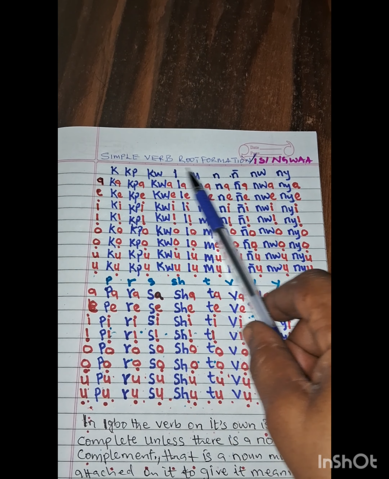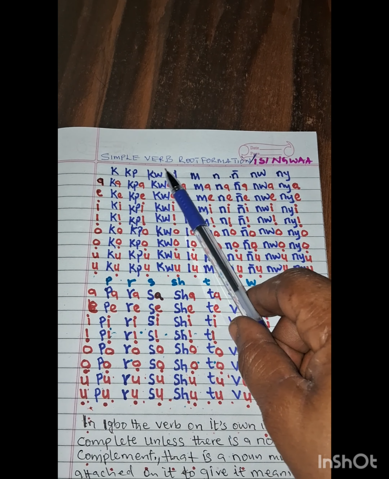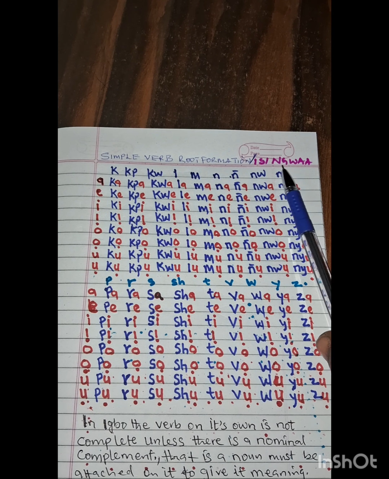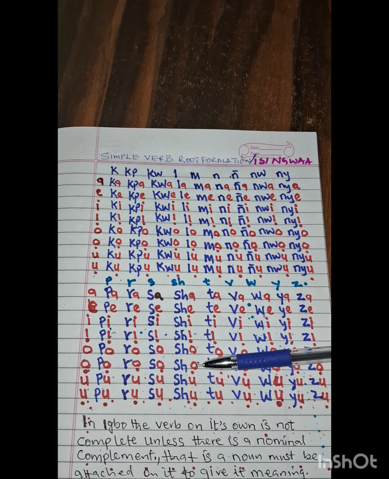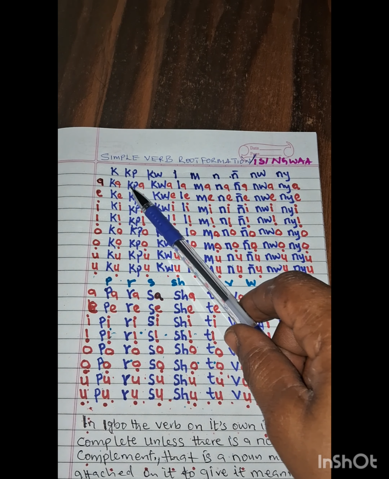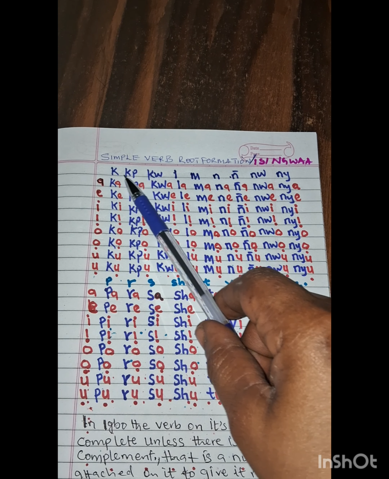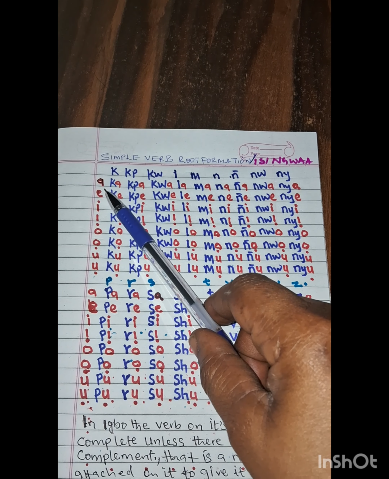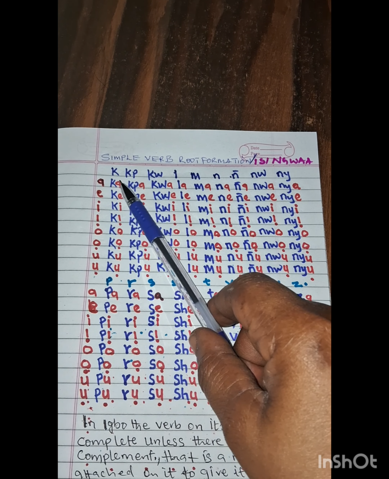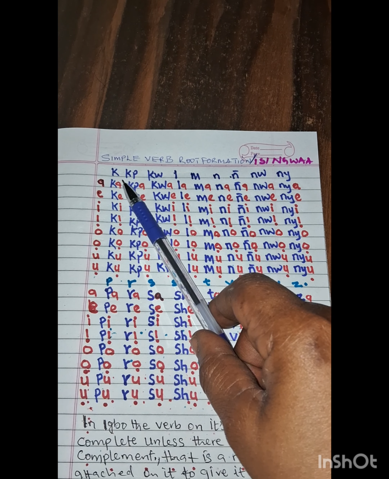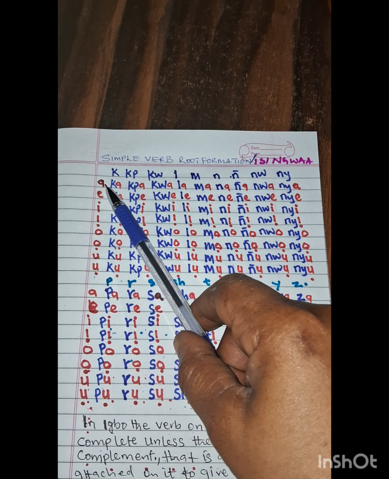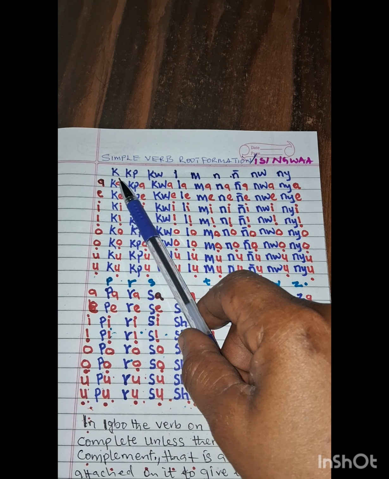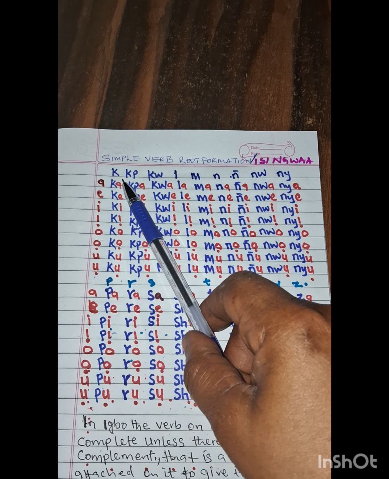We have Igbo language. Our topic says simple verb root formation, isi ngwaa. Last time we learnt about it, but this is the last one. We said that for you to form simple verb root, we are going to take one consonant, you take one vowel, you attach them together to form a simple verb root. For example, you take ki, you add it with a, it becomes ka, ka, ka.